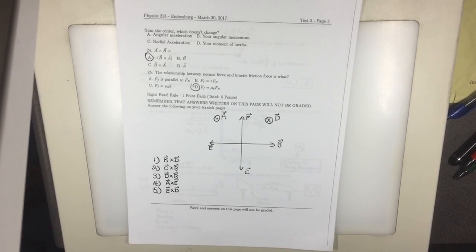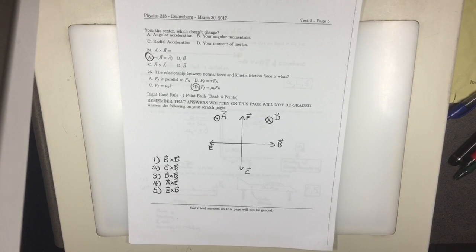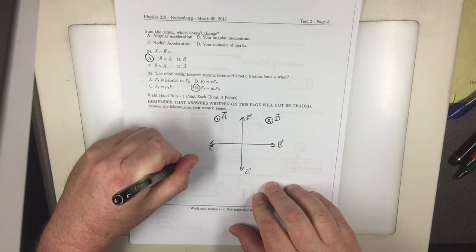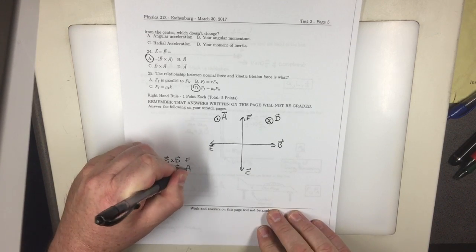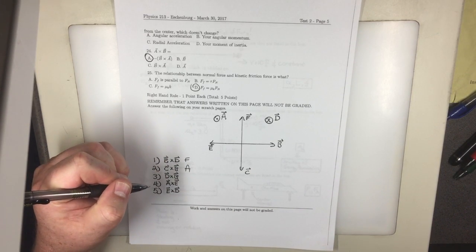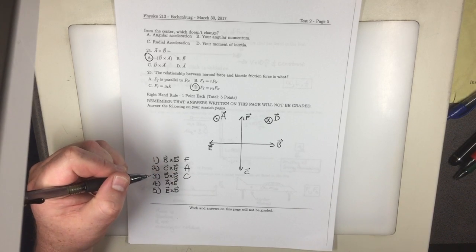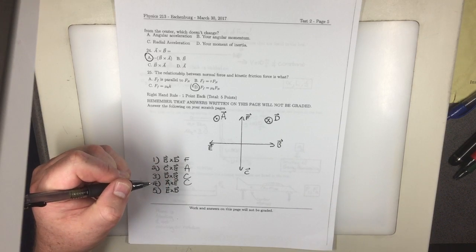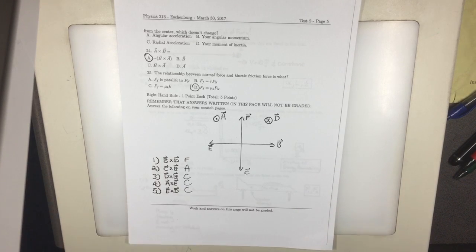So let me get those out. I'll just do them again to show. So B, B, D, F, C, B, A, D, B, C, A, E, C, E, D, C. So they're repetitions.